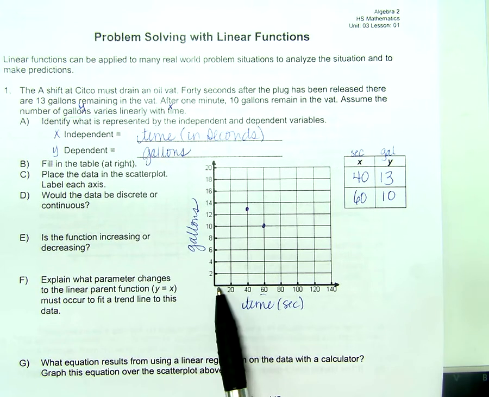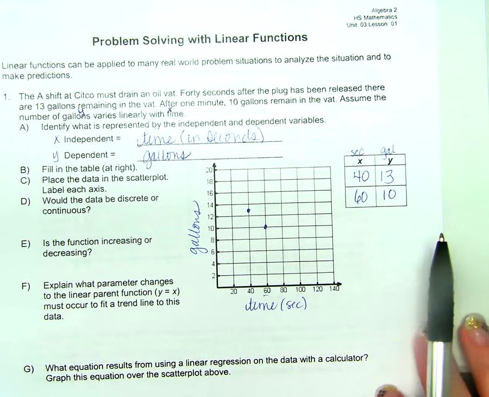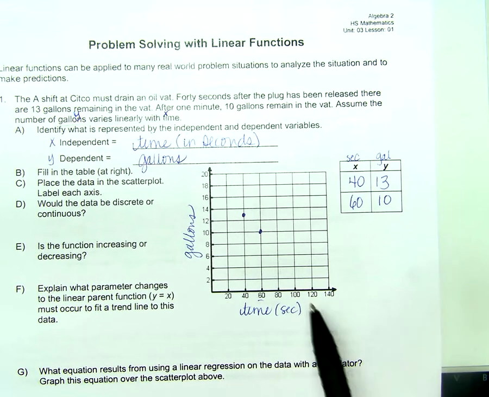Can you have partial of your x value? Can you have partial time? Even though we're at seconds, can we go smaller? Can we have a half a second or a fourth of a second or even smaller than that? And hopefully you realize the answer is yes, you can.